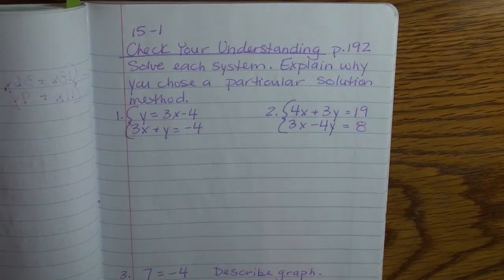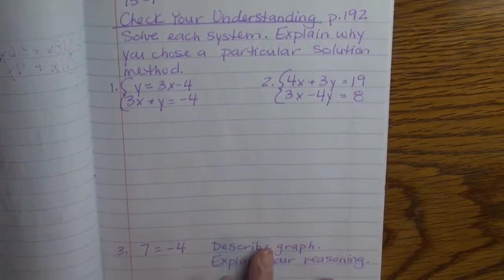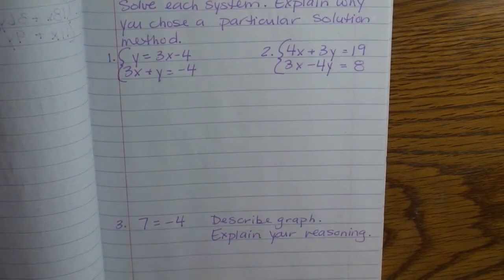Okay, so this is the last thing from 15.1. Check your understanding, page 192. It says, solve each system, explain why you chose a particular solution method. So I'm allowed to pick substitution or elimination, and I'm going to tell you how I choose.